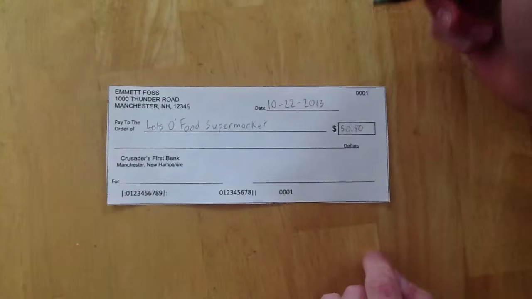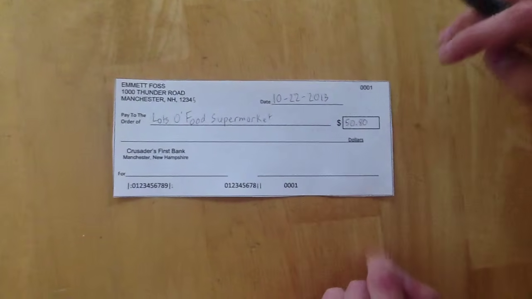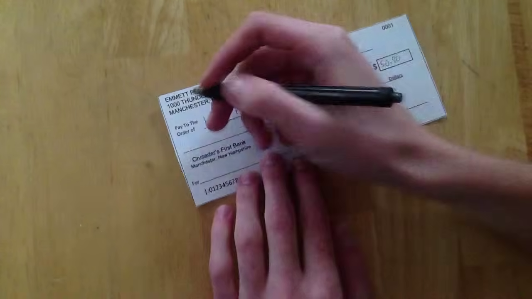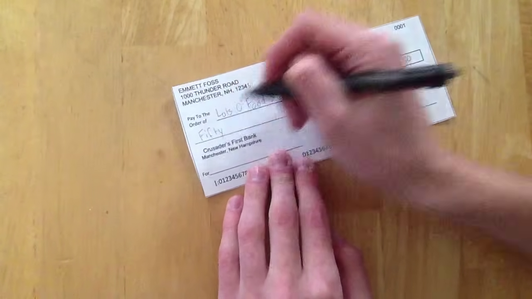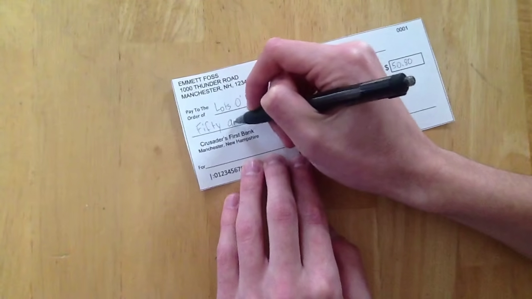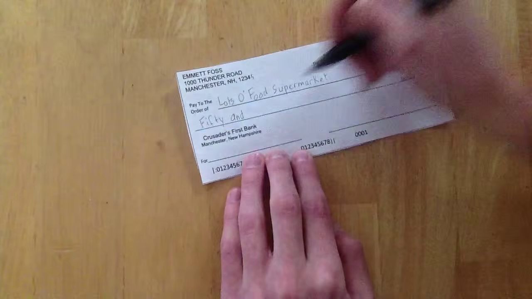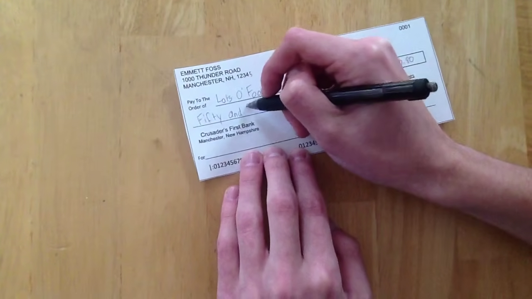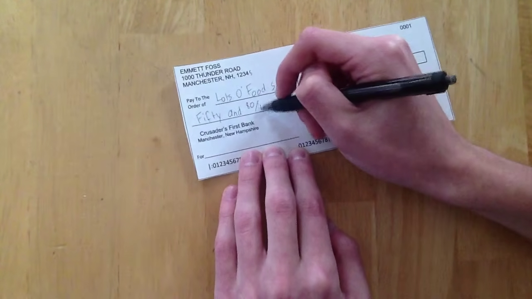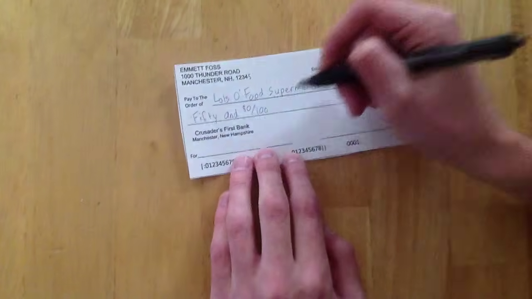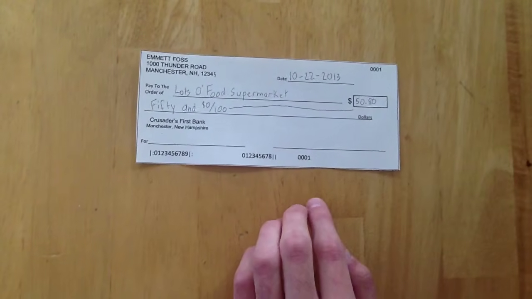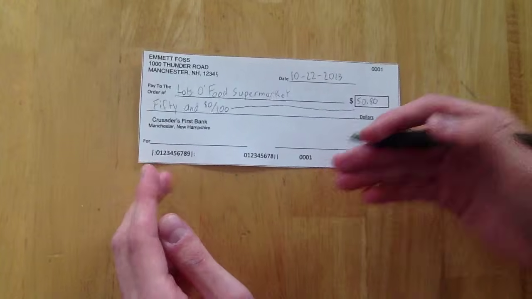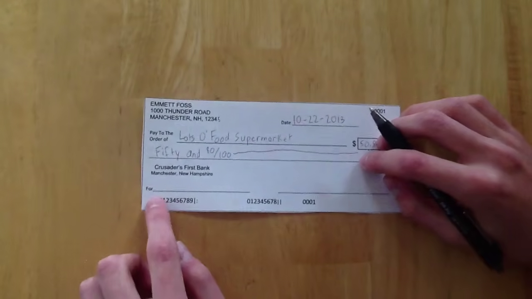And then, after you've done that, the line under the pay to the order of line with the dollars at the end, that's where you put the dollar amount, but you write it out this time. So you put 50, you write it out, and then you put and, then the cents goes in the form of a fraction. And if I'm doing the math correctly, it's 80 over 100. And then after that, you can leave it blank, or you can write a line so that they know you're done with that space.